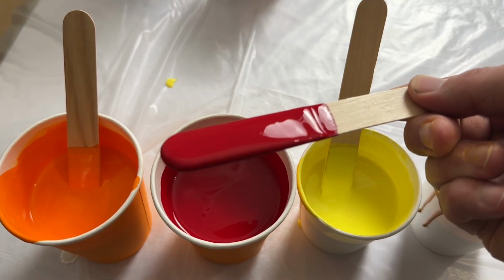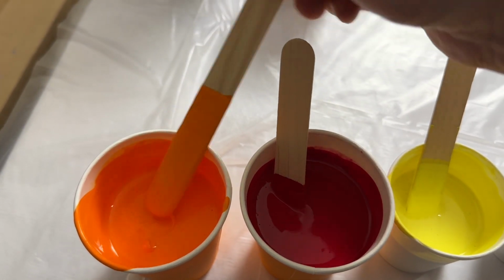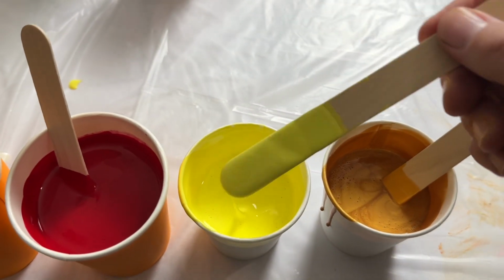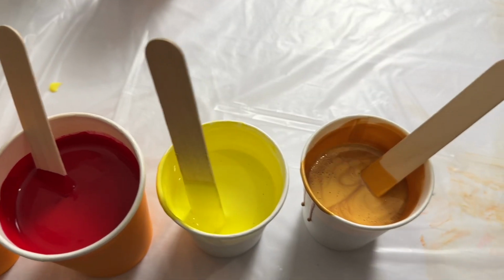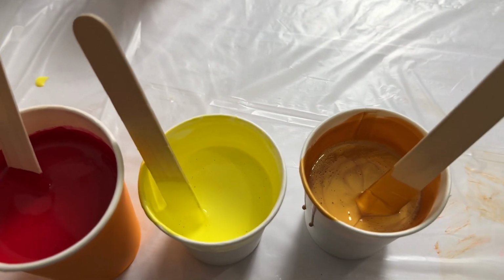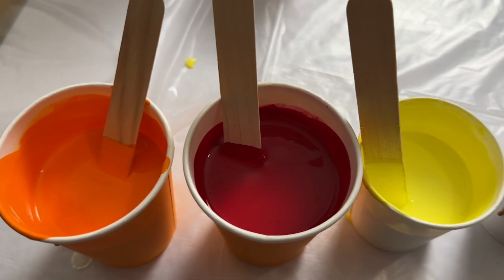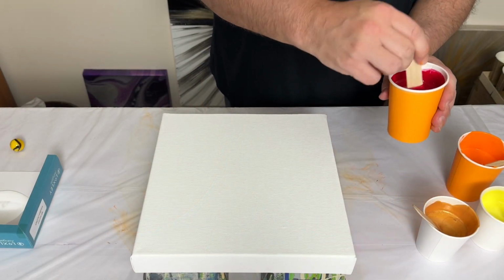This is the colour palette that I'm using. I said it was going to be full of reds and oranges. I'm also adding some yellow and some gold. All of these colours, plus more information about my canvas size and other paints that I use, are listed in the description box below, so be sure to check that out.